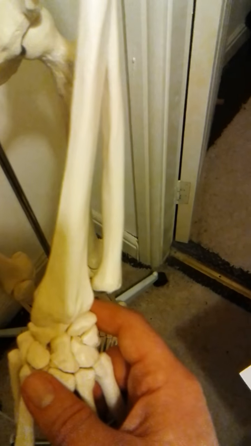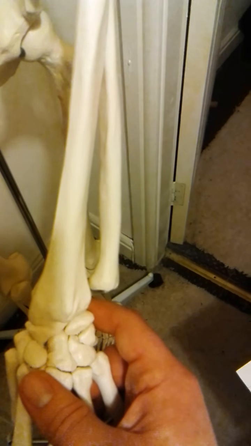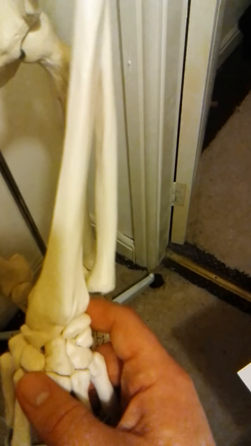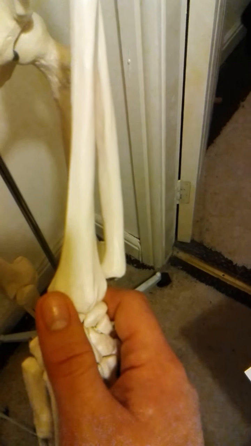We've got the extensor retinaculum, which is a thickening of the deep fascia and prevents bowstringing of the extensor tendons, and it goes from the radius to pisiform and triquetrum. It goes that way, there, all the way there.